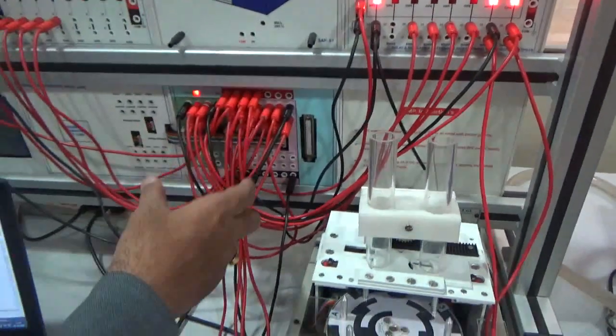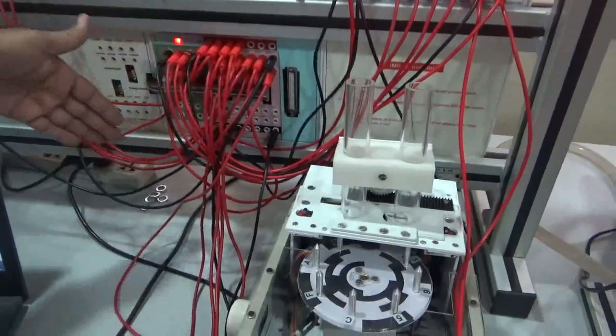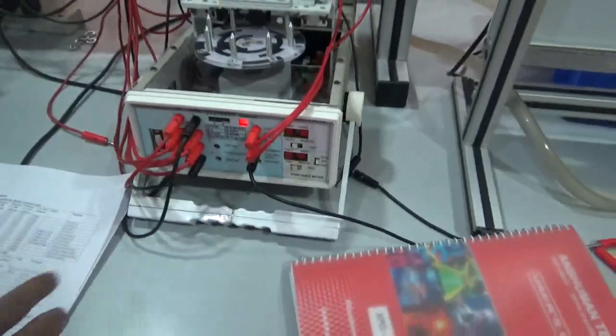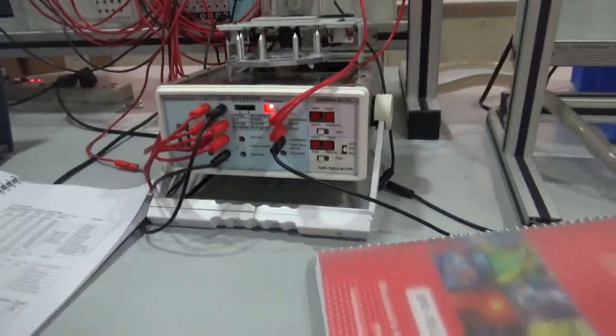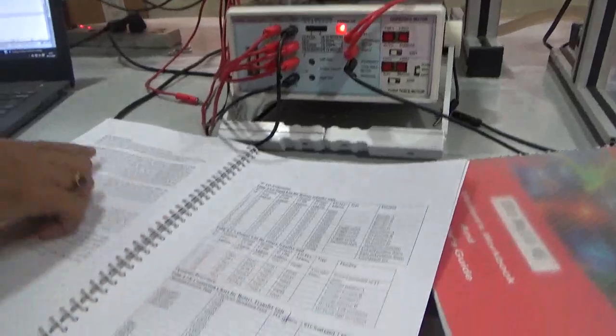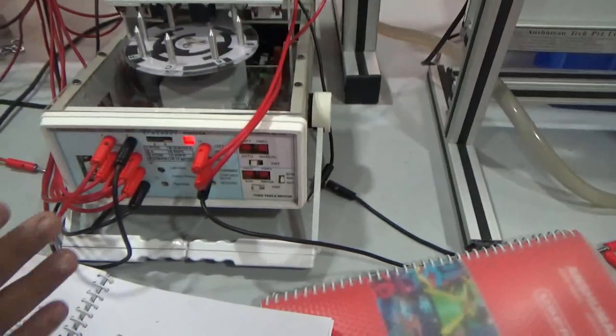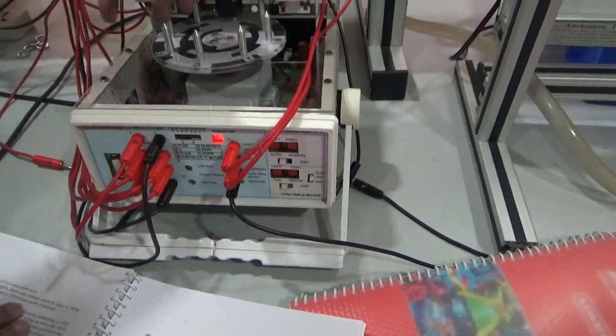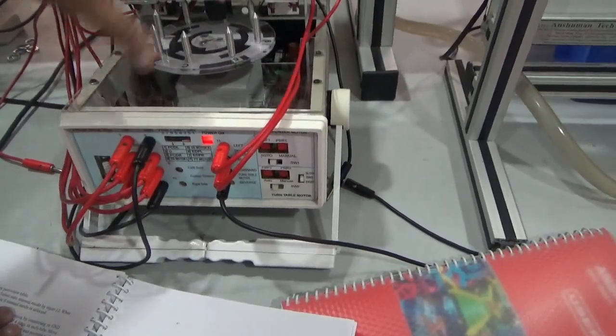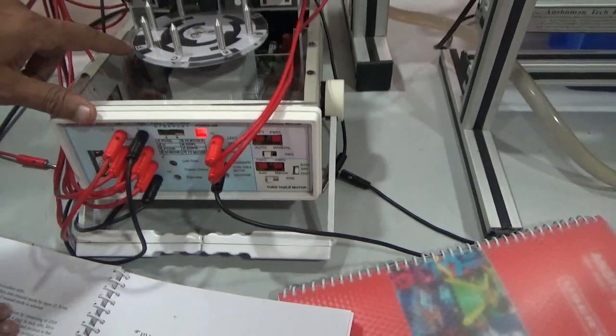And as per the wiring sequence we have connected all the wiring. Now for the first operation, this is manual mode. For manual mode you can use this rotary table position. It means this is a rotary sequence.